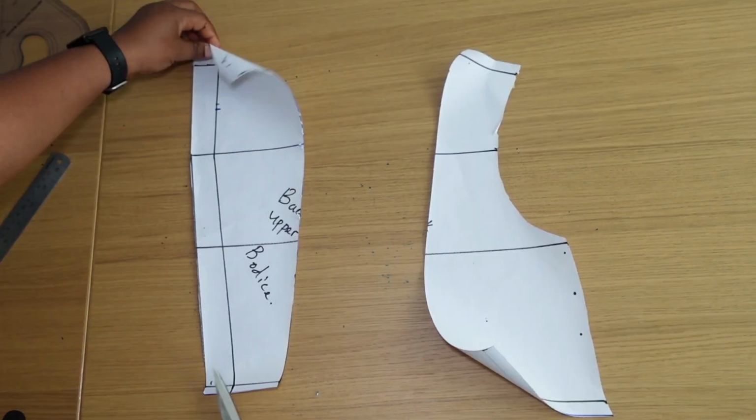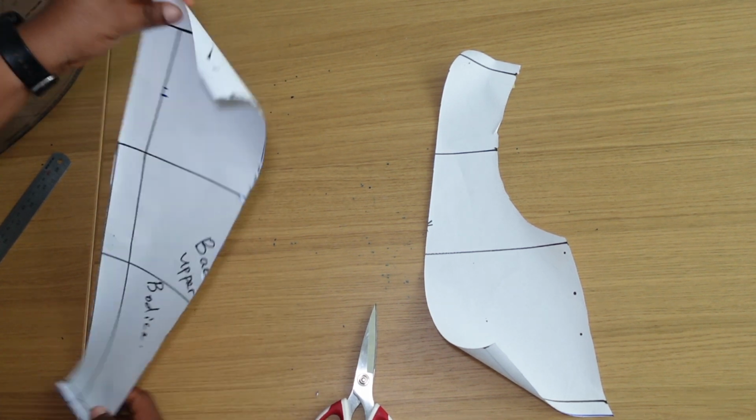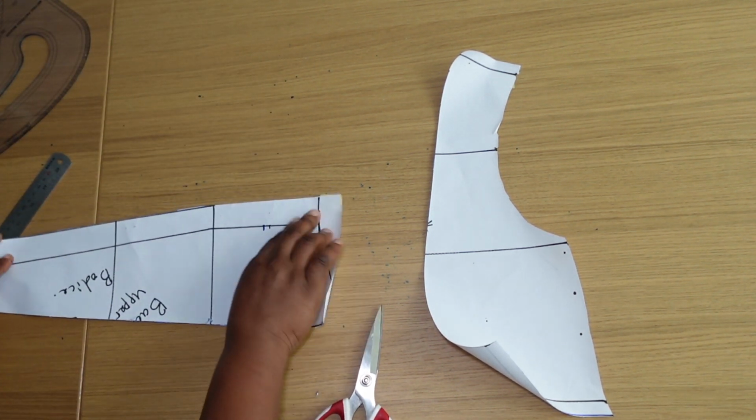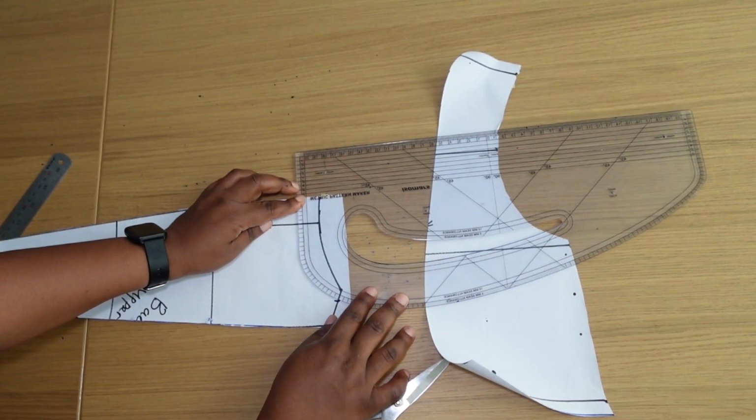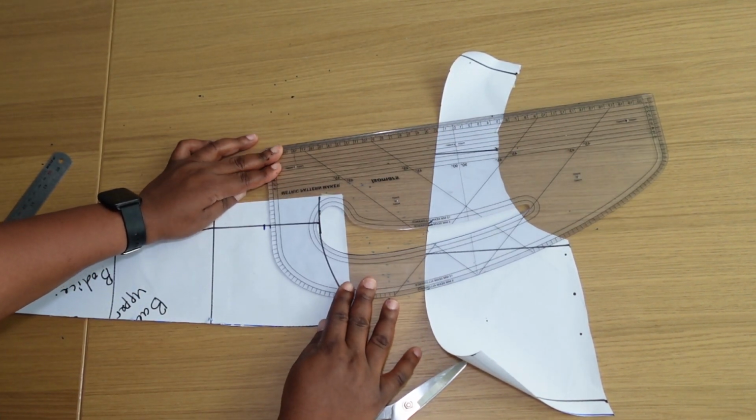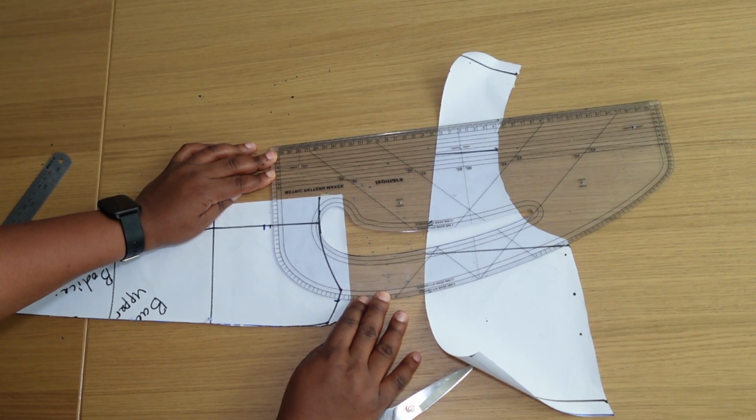So once this has been done, I'll now go ahead to cut the neck. Connect it first of all, if you haven't done so already, and then cut off the neckline.